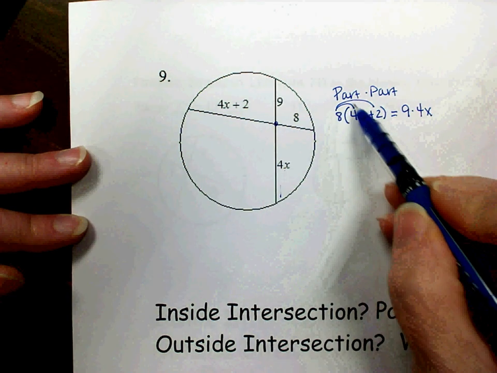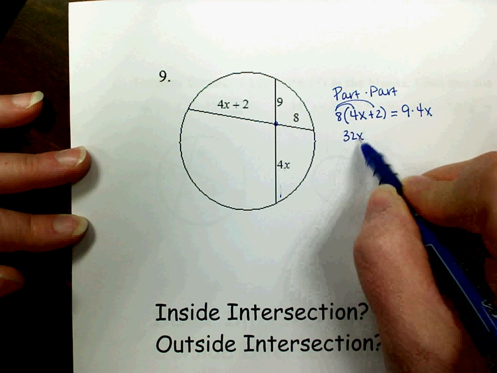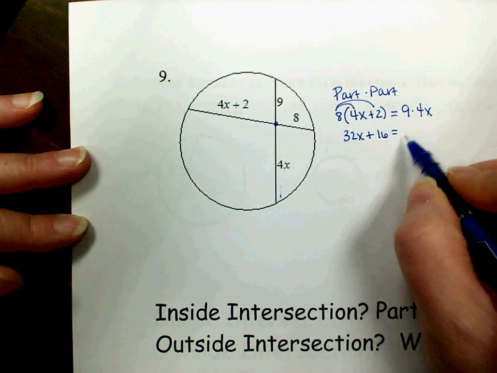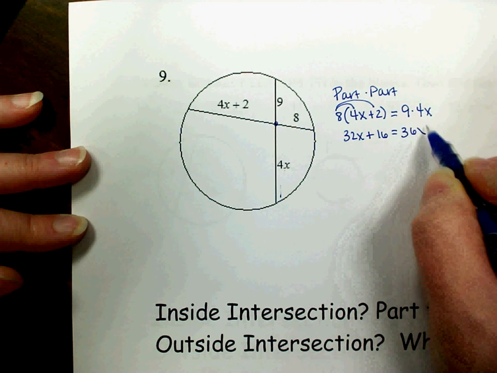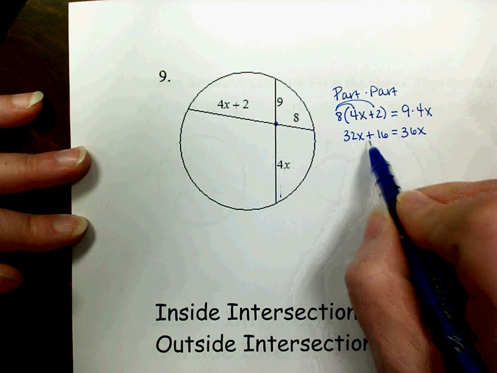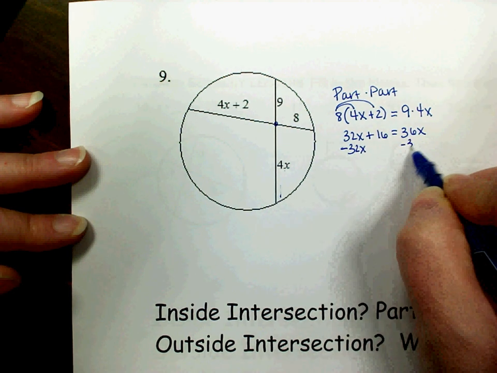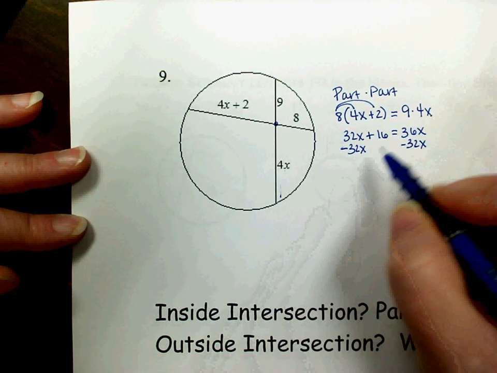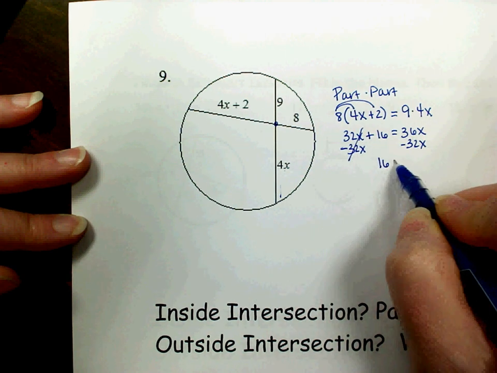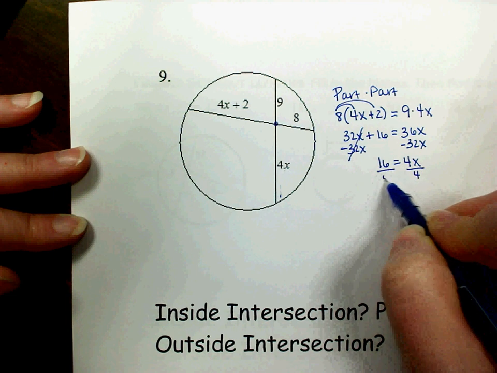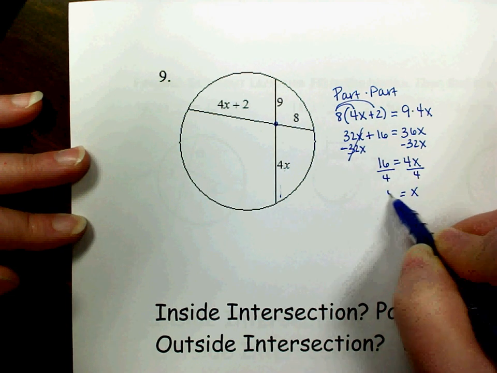So 8 times 4x is 32x, 8 times 2 is 16. On the other side, 9 times 4x is 36x. We call this VOBs, variables on both sides. So to get our variable on the same side, I'll subtract the 32x from each side. So now I'm left with 16 equals 4x. Undoing multiplication by dividing both sides by 4 gives me x equals 4.